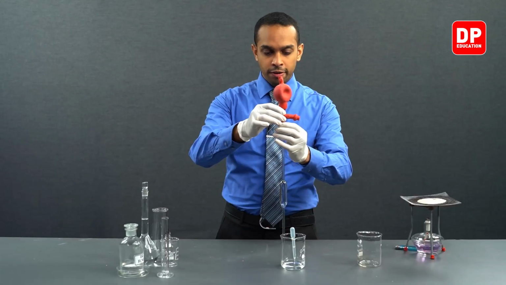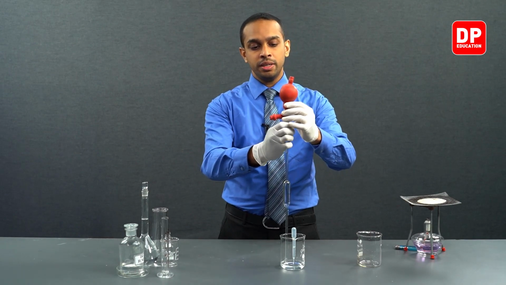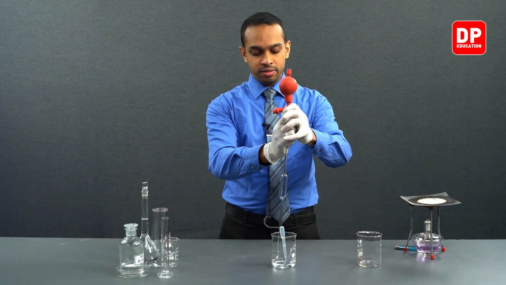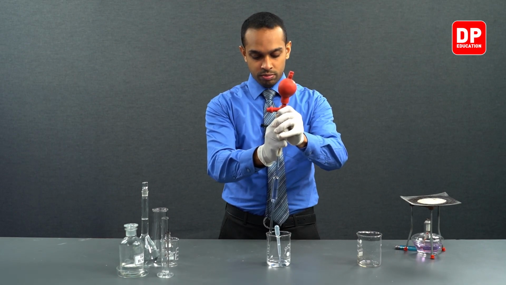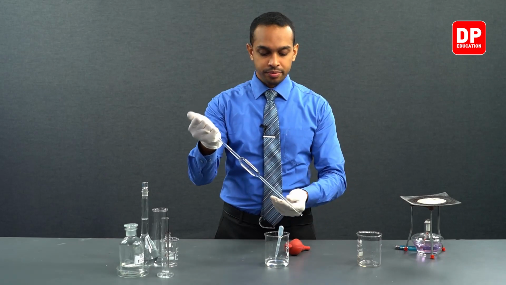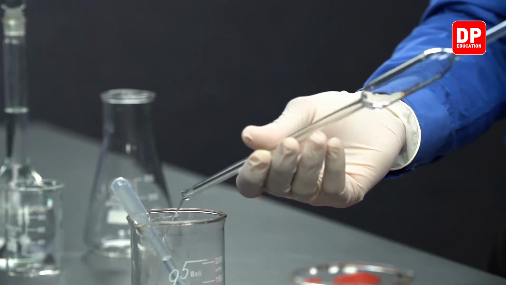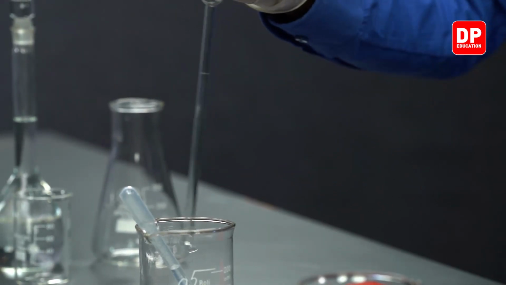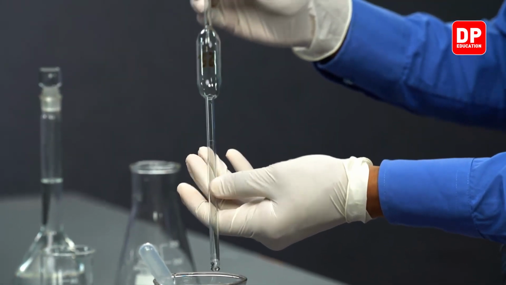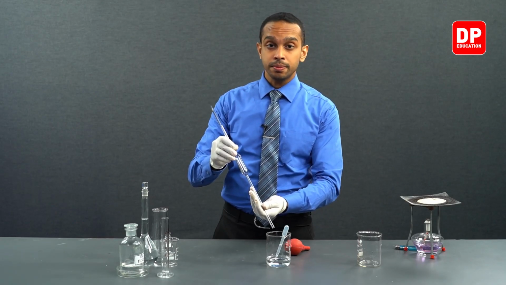Now, after you have taken in a sufficient amount of water into the pipette, we can remove the pipette filler like this, and then we can turn it around and let the water go. After a while, we can let the water go out of the opening of the pipette.